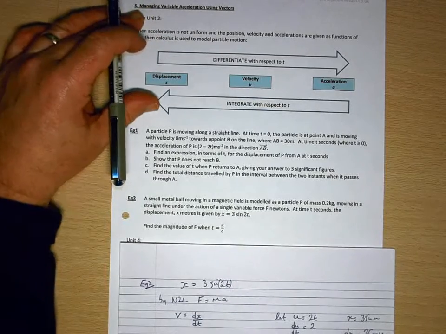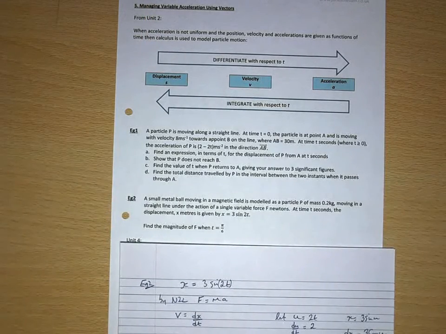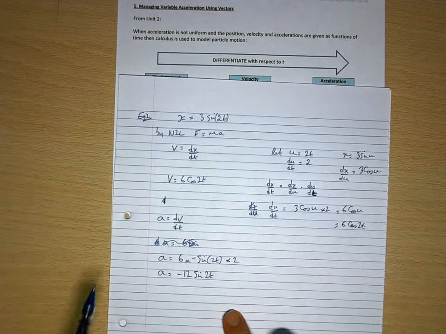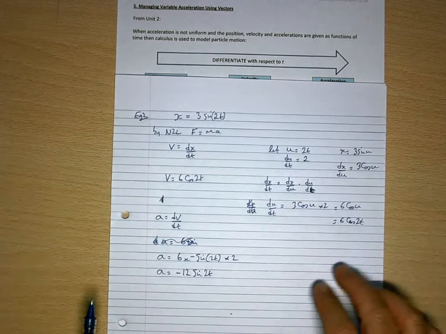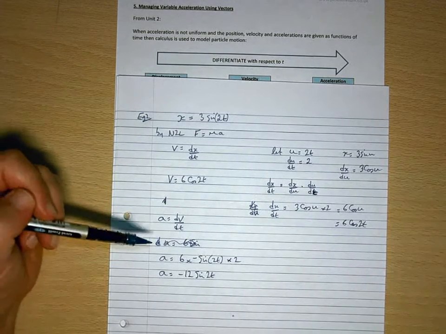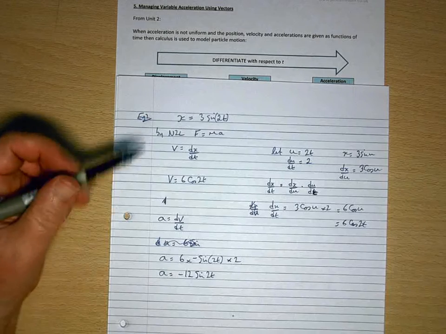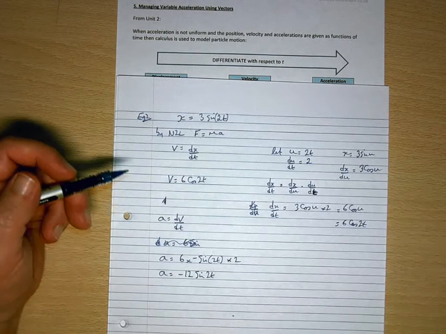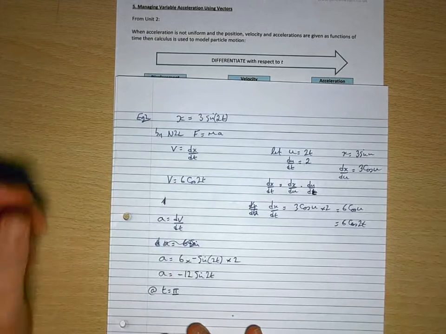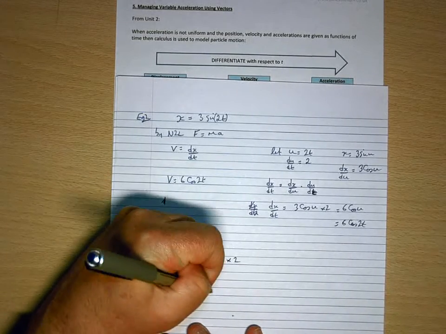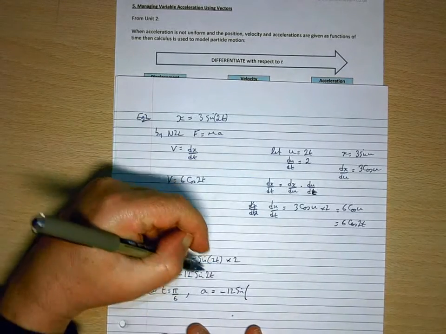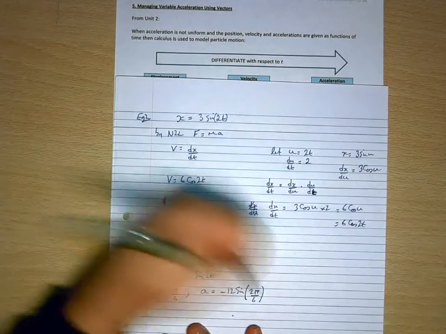And then if we go back to the question, we want the magnitude of F when t equals pi over 6. So most of the time in mechanics, when we're working with angles, we're working in degrees. However, when we start using calculus, whether we're differentiating or integrating, then the units will be given in terms of pi. So at time t is pi over 6, a will be minus 12 sine 2 pi by 6.